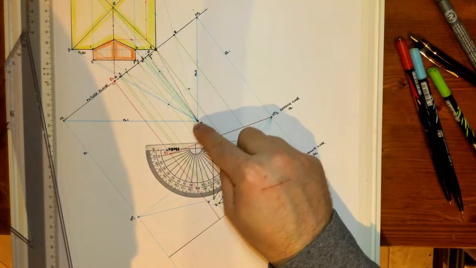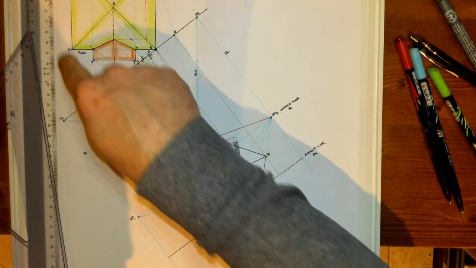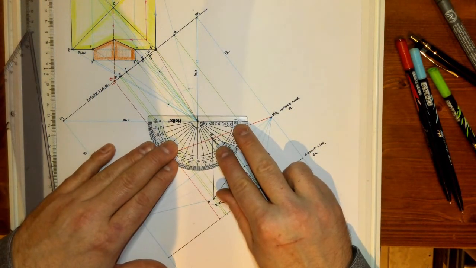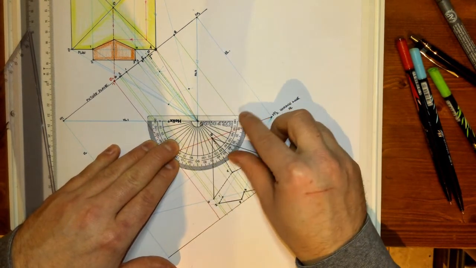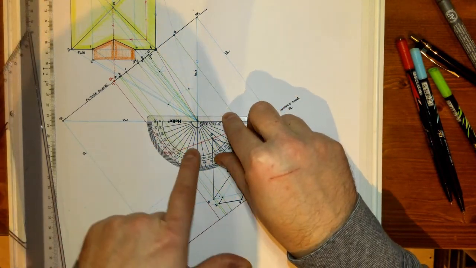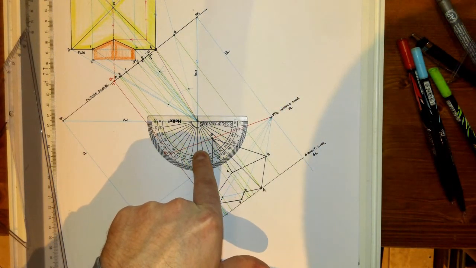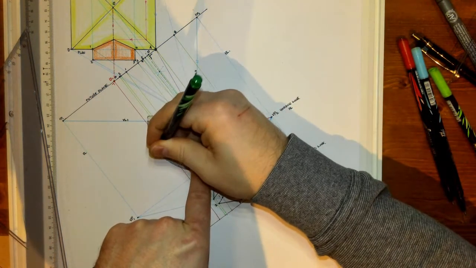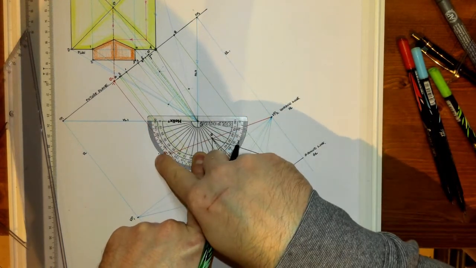I'm just going to do it down into this open space here, lads, because it'll be a little bit clearer. I don't want to be drawn in on top of everything. So I'm going to point my protractor down this way, centering it on point S, and lining up the 180 degree line on vanishing line 1, like so. Now I'm going to take a green marker here, and we're going to mark a 40 degree point. Okay, so I've marked 40 degrees.